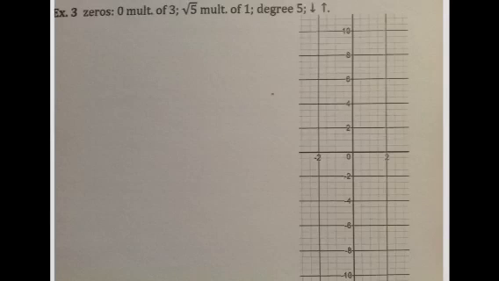Alright, so for number 3, we have a 0 with a multiplicity of 3, so that means x minus 0 to the third power, and then a radical 5 with a multiplicity of 1, so that means x minus square root of 5 to the first power.